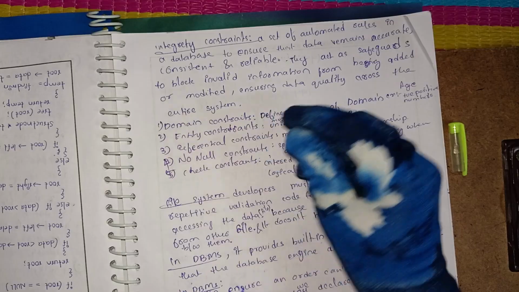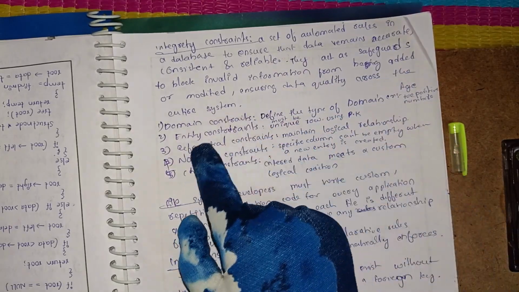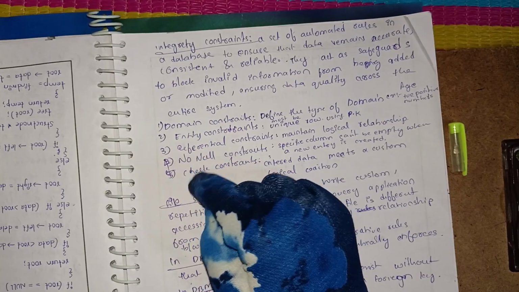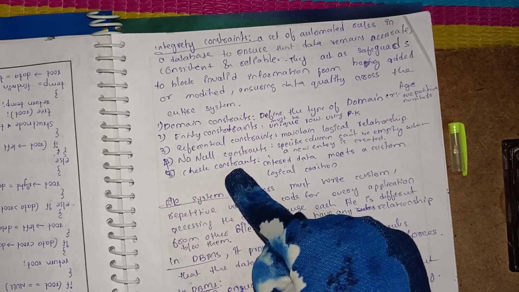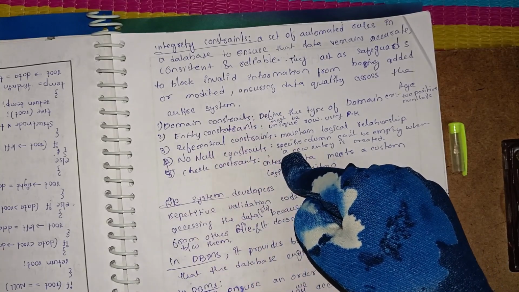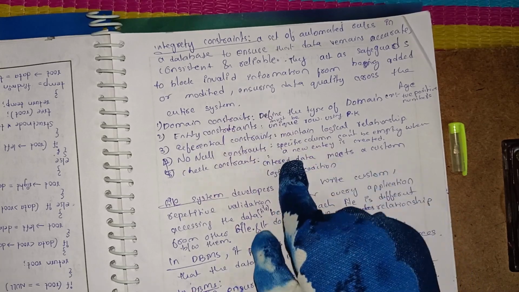Then if we want to insert a row into this table, I have to provide a serial number, anything, 5, then employee name XYZ and salary 24,000. Then it will not accept.